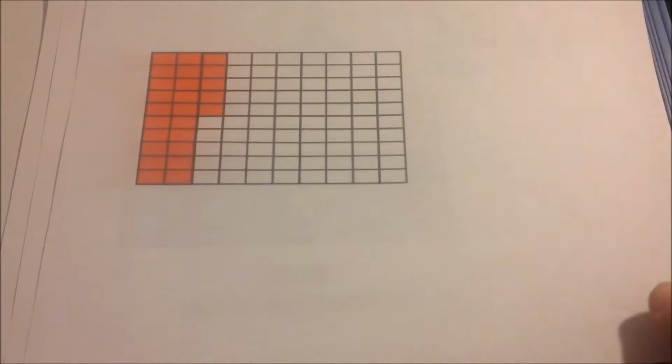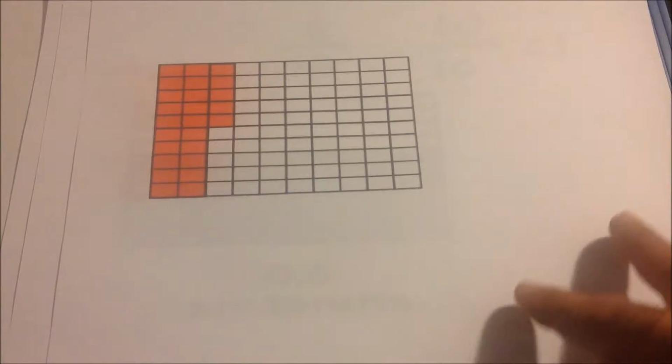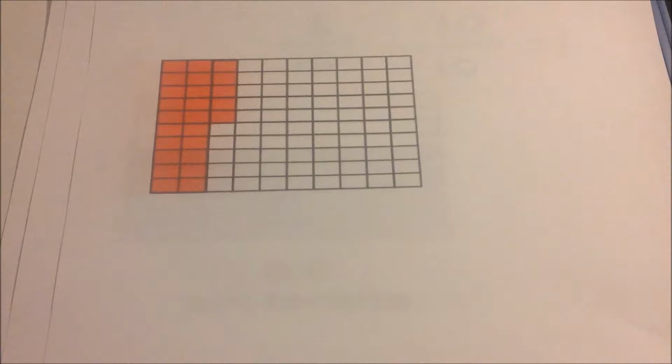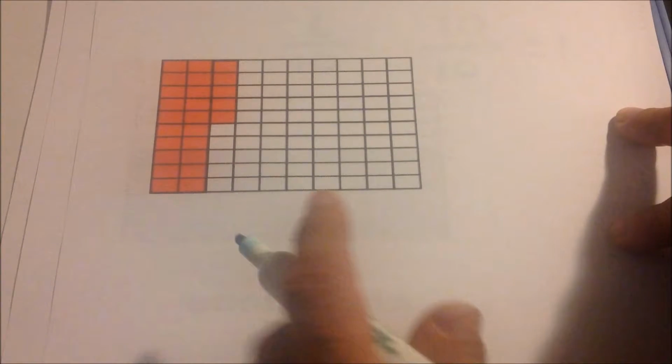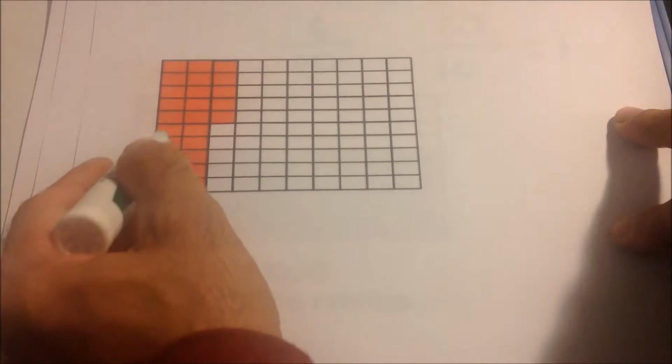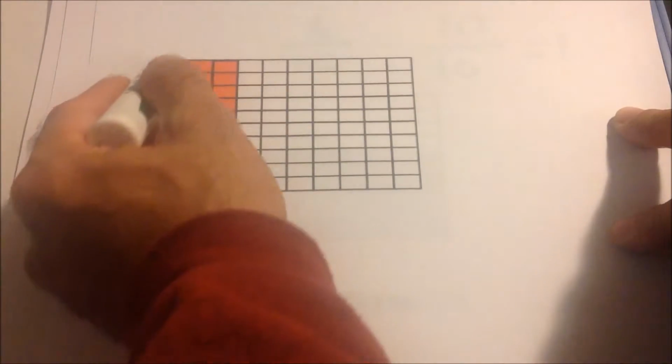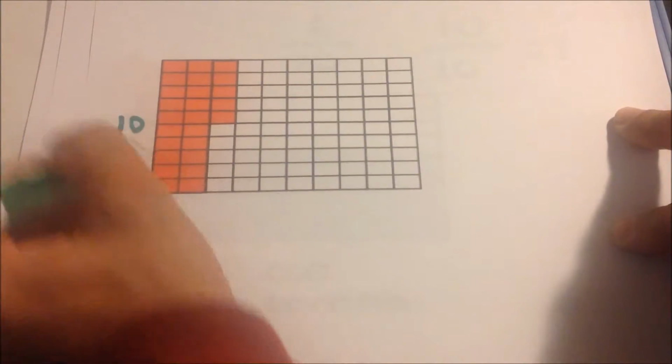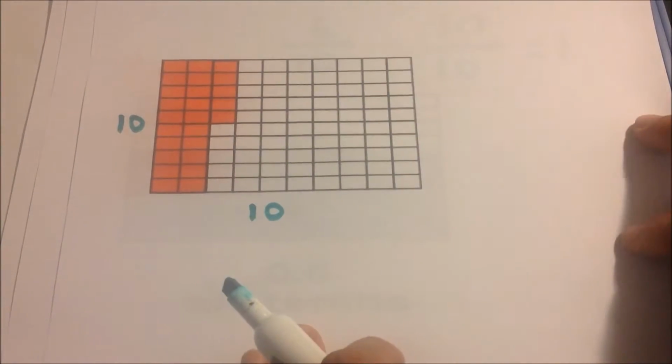So what do you think this is? What decimal would this be? The first thing you want to know is, are we using tenths or hundredths? We have 1, 2, 3, 4, 5, 6, 7, 8, 9, 10 here, and we have 10 here. And 10 times 10 is 100. Remember area?